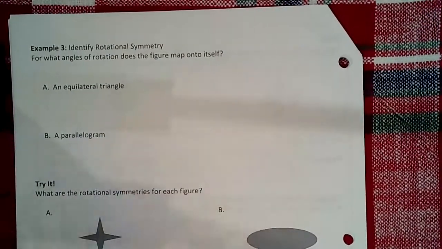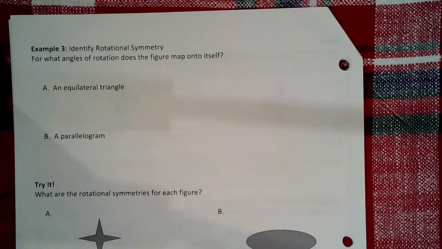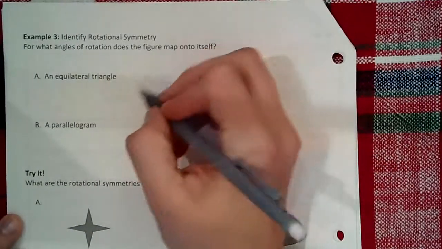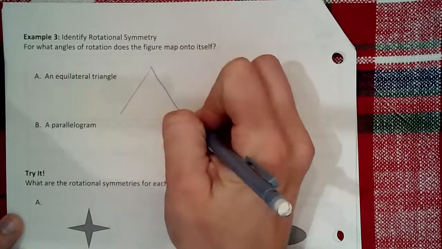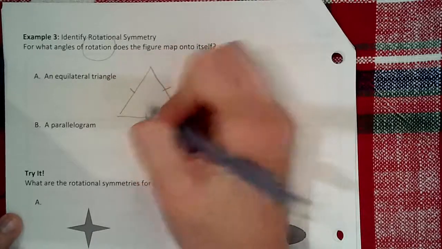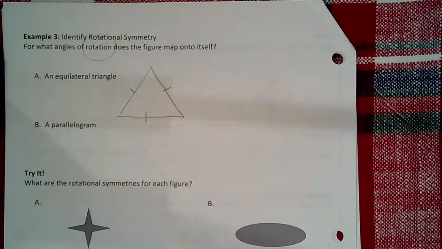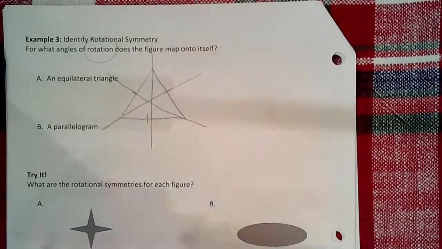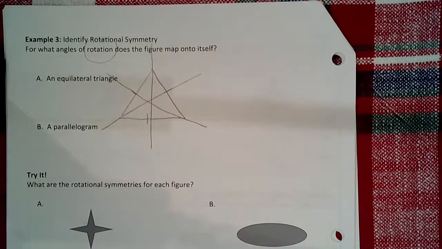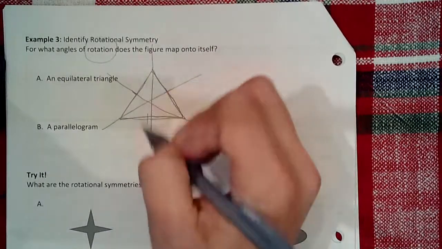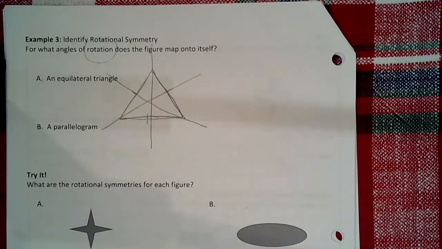All right, so what angles of rotation does the figure map onto itself? We're not going to worry about the angles right now, but I'm going to draw an equilateral triangle. So we're working on rotational now. Equilateral triangle means all sides are congruent, so it's a regular triangle. So lines of symmetry, I should be able to come up with 3. But rotational symmetry, what they're asking about is, if I was to cut out a piece this way, how many different times will it fit in there?